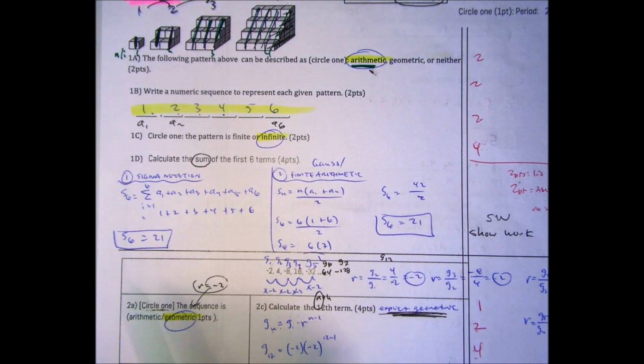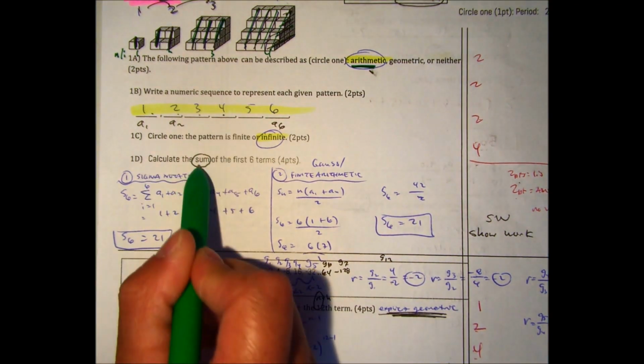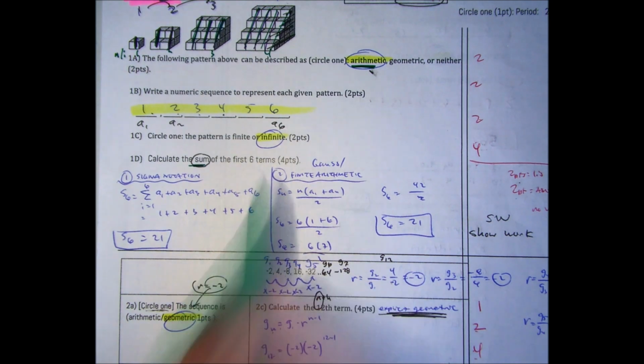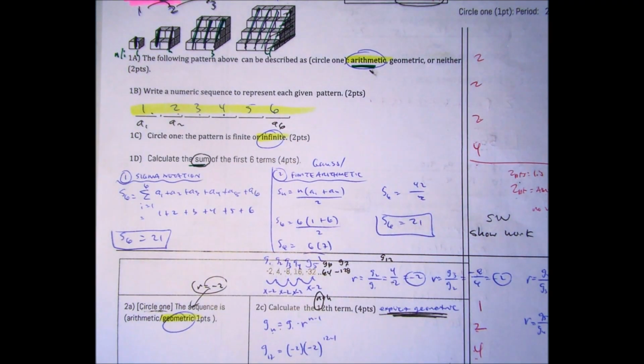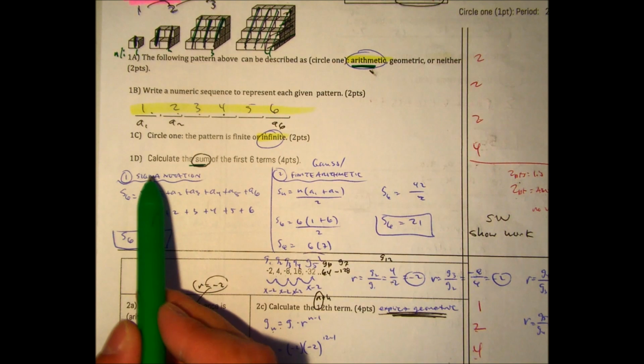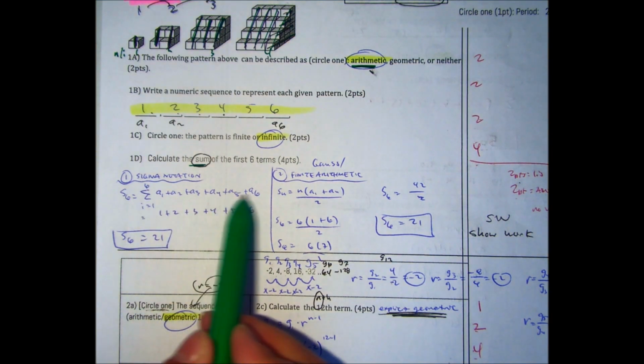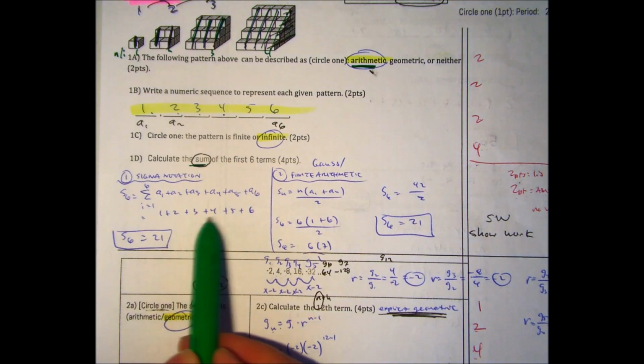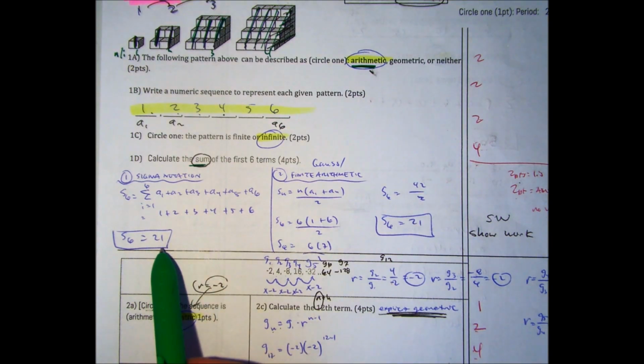Question 1d, calculate the sum of the first 6 terms. Okay, you can add up the 6 terms in 2 ways. Number 1, you can use sigma notation. You're just adding up the first 6 numbers, and then you're showing me 1 plus 2 plus 3 plus 4 plus 5 plus 6, and you get 21 as your answer.